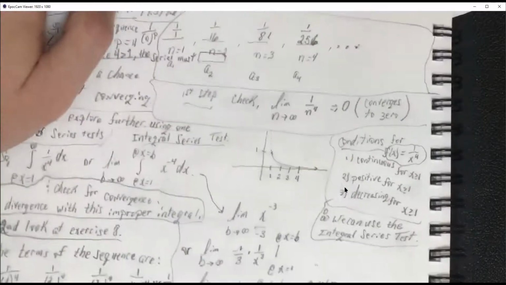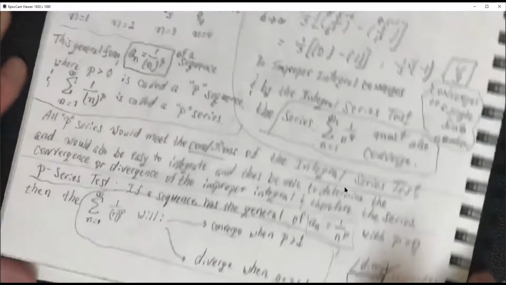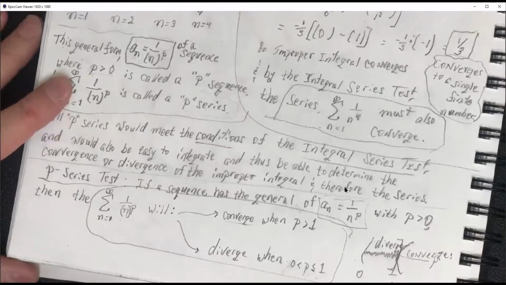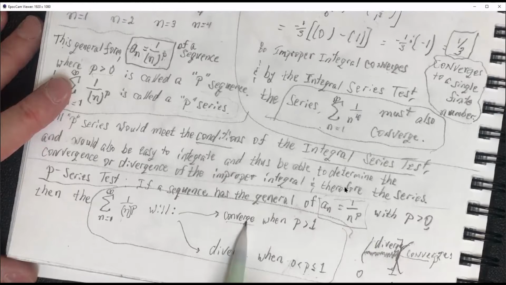And what does this P series test tell us? If you have a P sequence, 1 over n to the P form, and you're asked to analyze the series, which means add up all the terms and see if they converge or diverge, then what happens if P is greater than 1? The series will what? Converge.